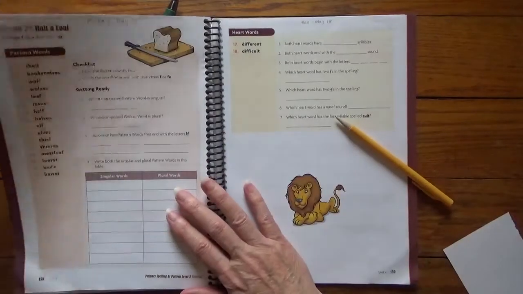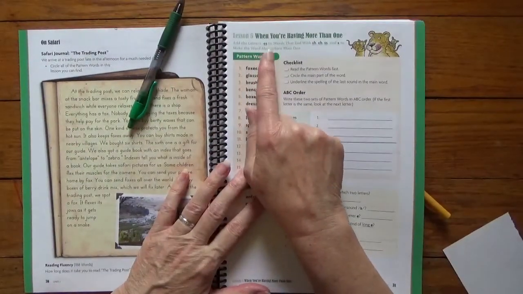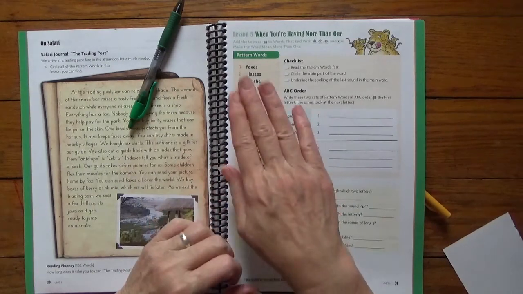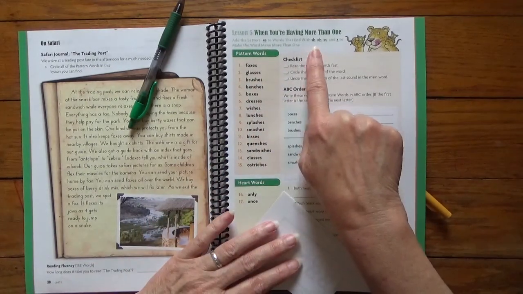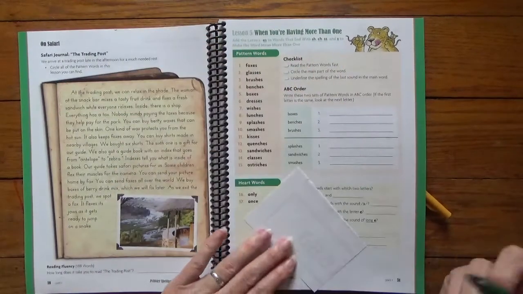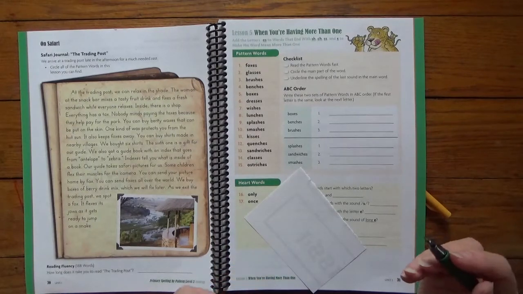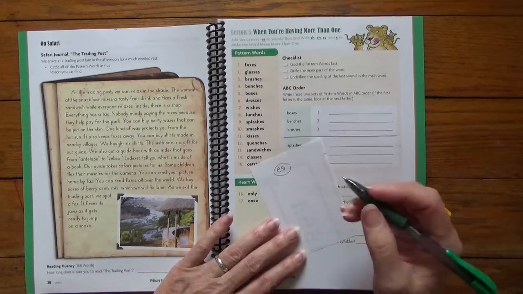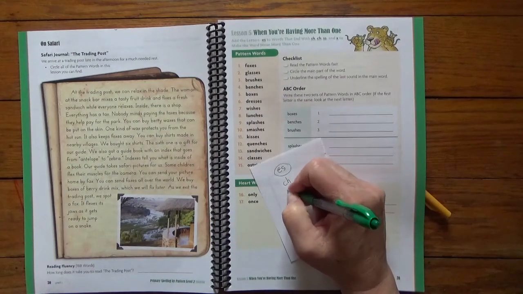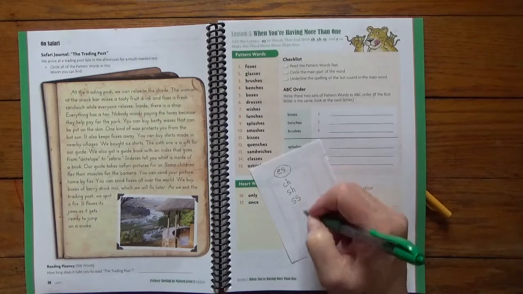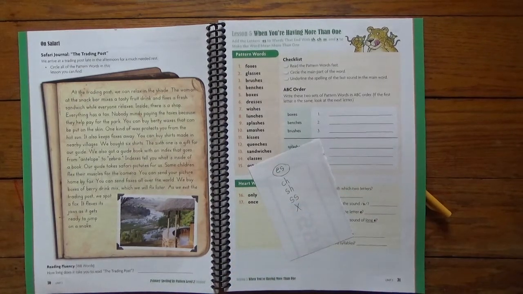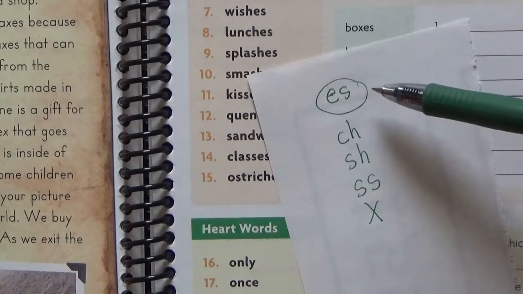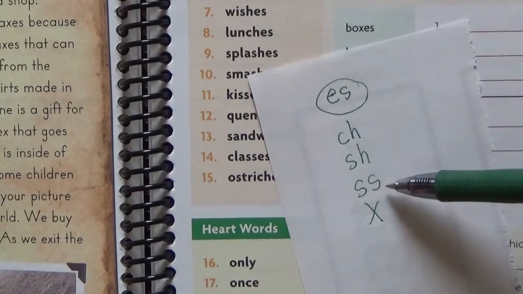Now you may recall way back in lesson 5, when you have more than one, it's a plural. Most words you just add S to, but these are words that you're going to add ES to. Words that end in SH, CH, double S, and X. Now I always put them in alphabetical order. It's easier for my brain to remember that because it knows the ABCs. So I add ES to words that end in CH, SH, double S, and X to have them mean more than one. So that's my rule that I try to remember in my head. Add ES, which is plural, to words that end in CH, SH, double S, and X.